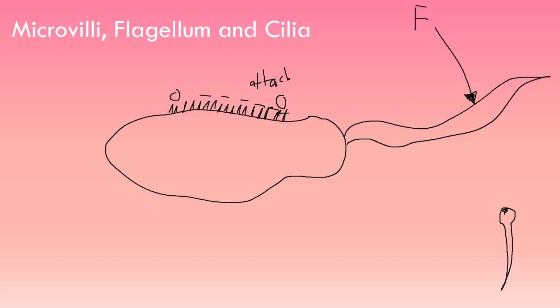In terms of humans, there are cilia on the fallopian tube of women. So when the egg is released, cilia beat on the fallopian tube, which entices the female egg down the tube.